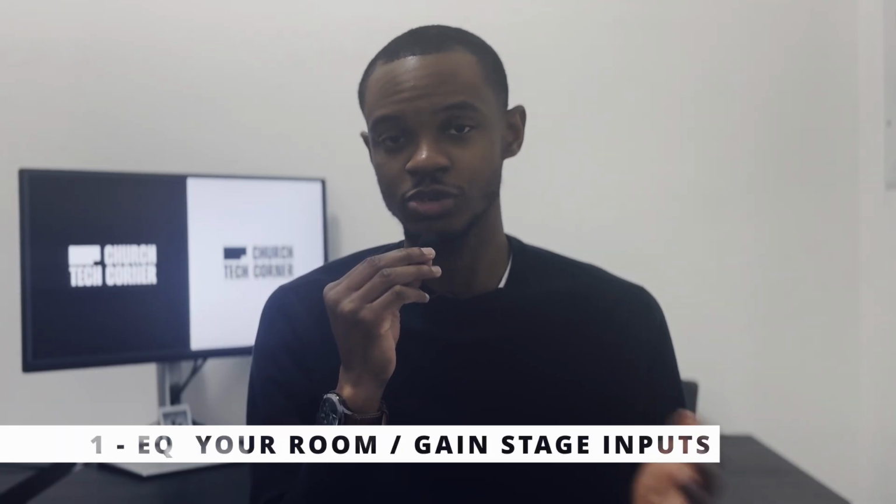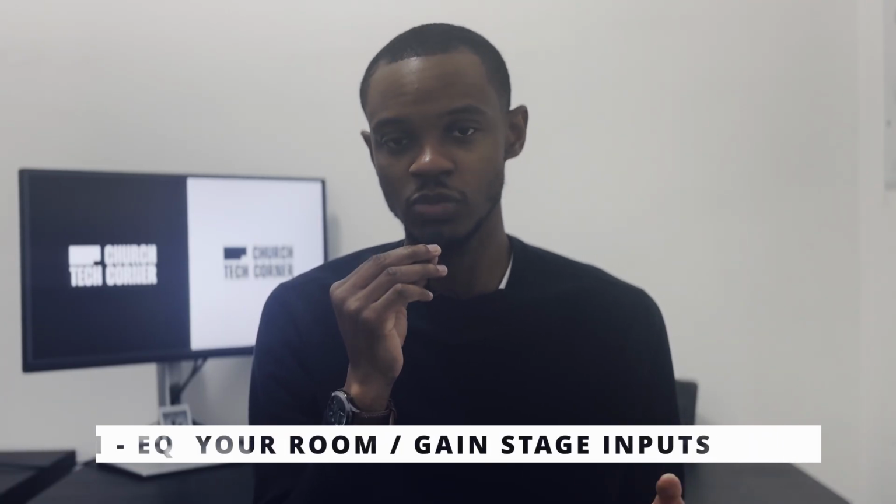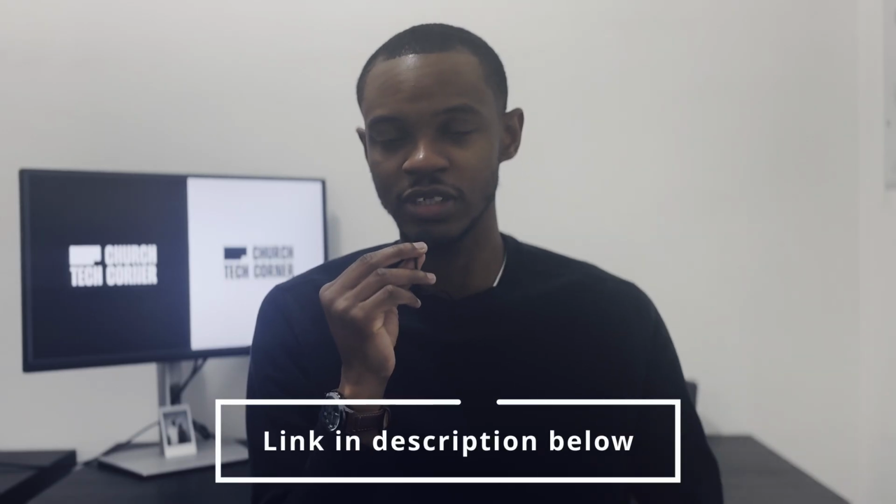The first tip is to EQ your room and also gain staging. The reason why I'm suggesting this as number 1 is that this tip deals with both the input, which is gain staging, and also EQing your room, which is the output. Now, with this in mind, any processing that you do in the middle becomes very predictable because you know that your input signals are coming in correctly and you know that your output is also going to be reflected as accurately as possible. I've actually made a video on these topics, so I'll leave the link to that video in the description.